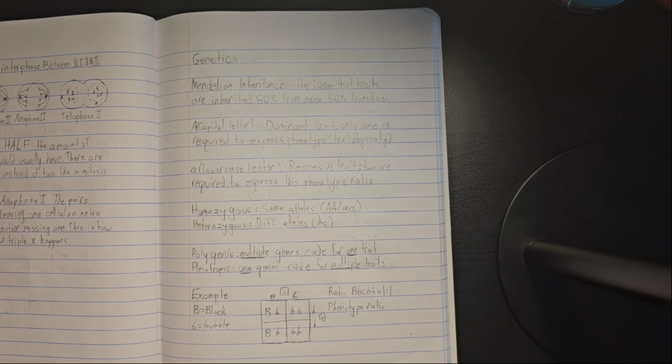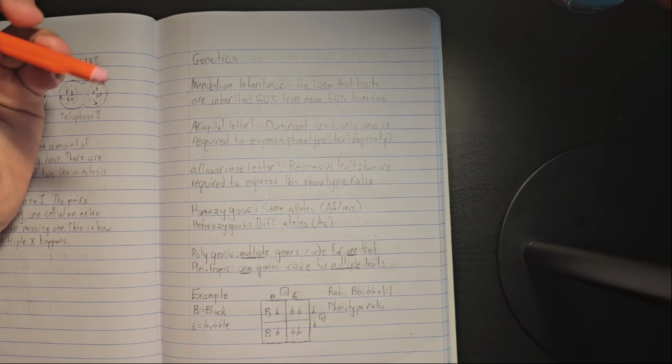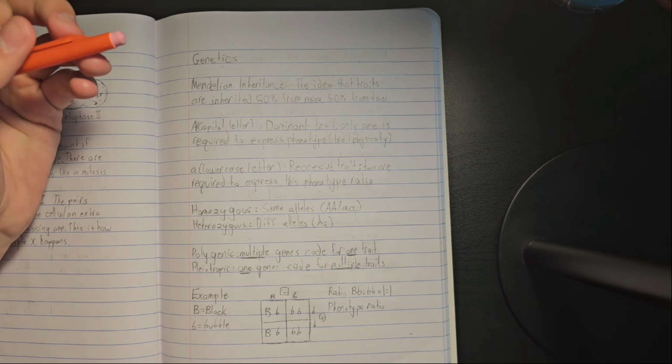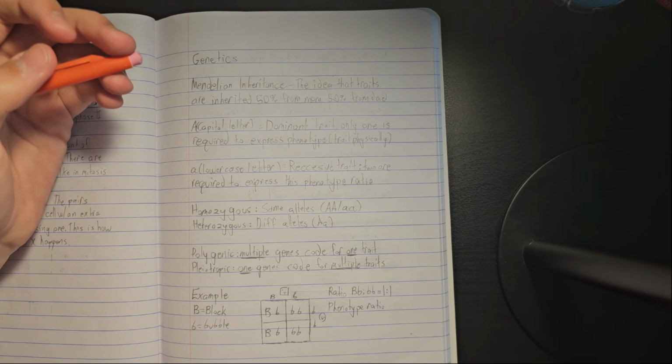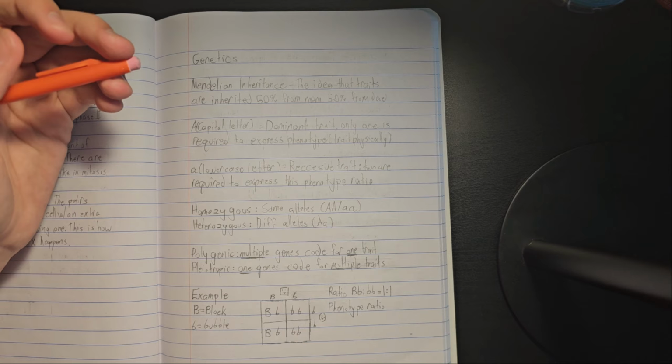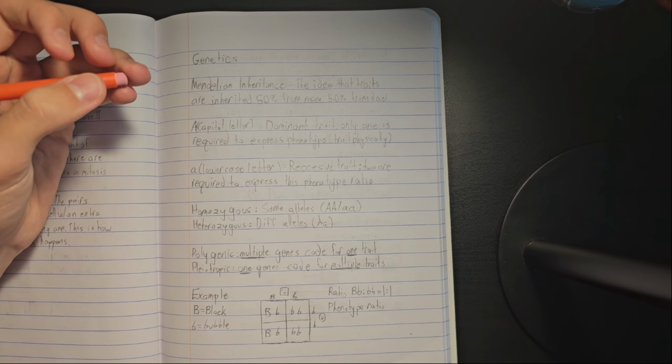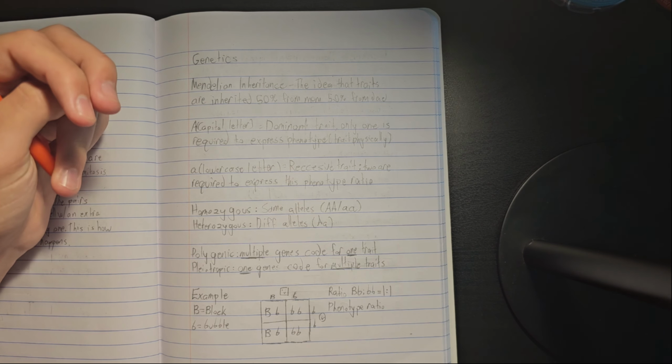If you have a capital letter, that means you have a dominant trait, which means that you only need one of these to be expressing a specific trait physically. Well, if you have a lowercase letter, that means it is a recessive trait, and that two are required to express this phenotype.